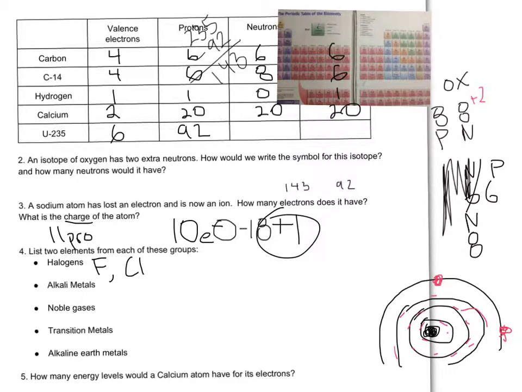So alkali metals, we could list lithium and sodium. Noble gases are way off to the right. How about neon and argon? Transition metals are all these in the middle.